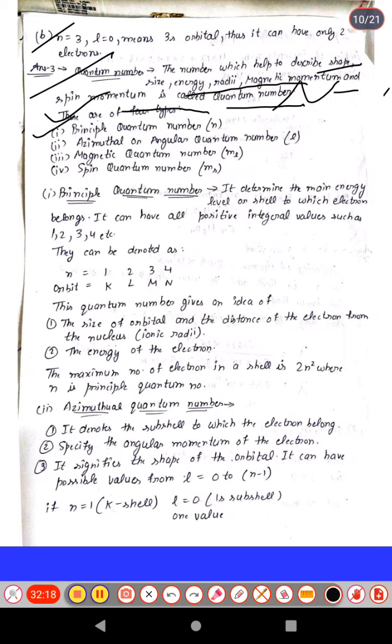Second one is azimuthal quantum number or angular quantum number denoted by small l. Next is the magnetic quantum number denoted by ml, and last one is the spin quantum number denoted by symbol small ms. Okay, so let's solve it one by one. First is the principal quantum number. It determines the mean energy level or shell to which electrons belong. It can have positive integral values such as 1, 2, 3, 4.